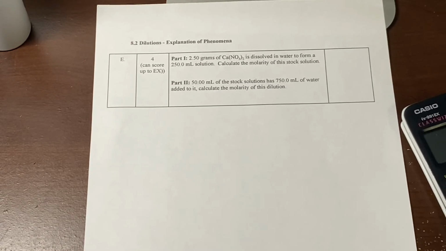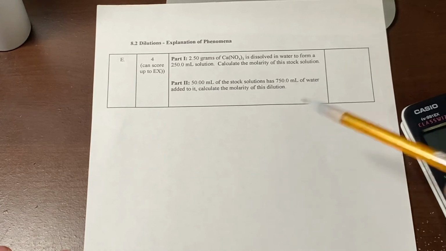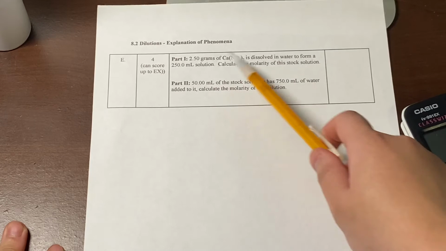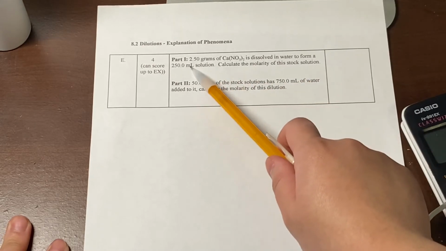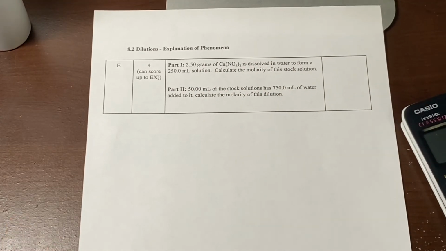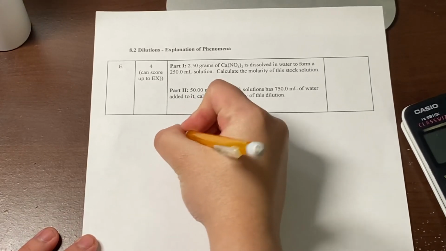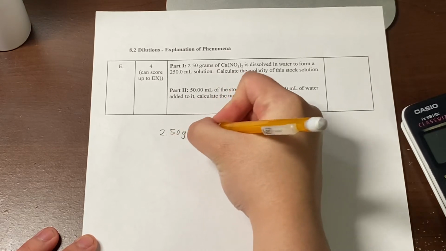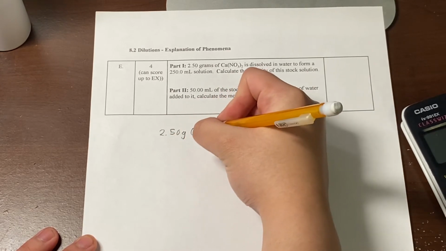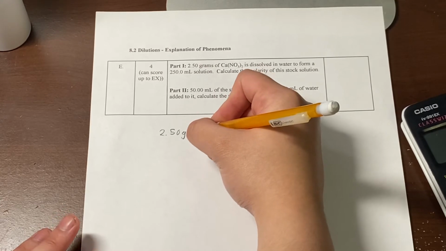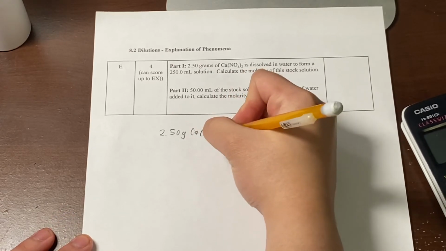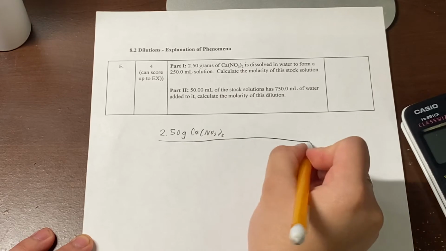So, because we have grams, we always want to start by finding moles. So I'm going to take 2.5 grams of Ca(NO3)2. We want to get to moles.